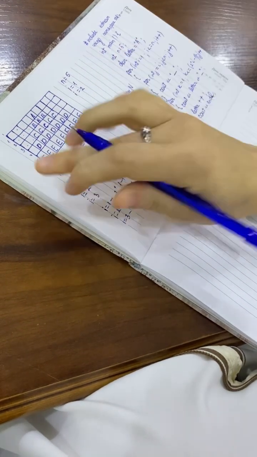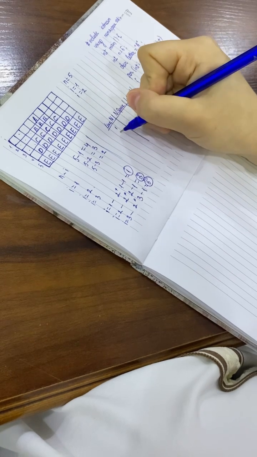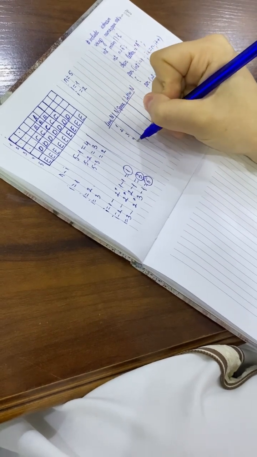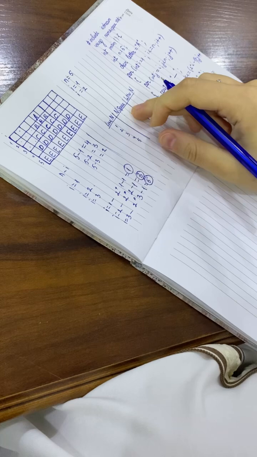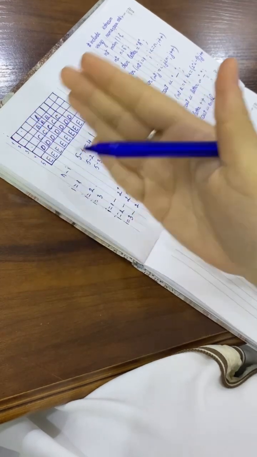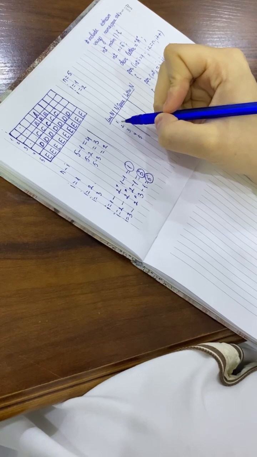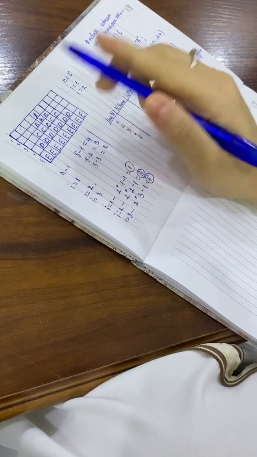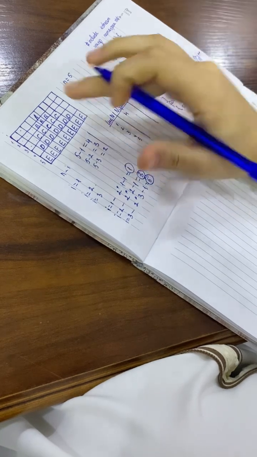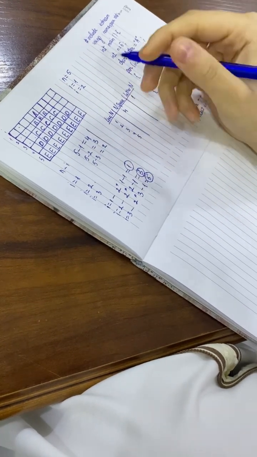We have 5 rows, so I will write 1, 2, 3, 4, 5. For the number of spaces, we should count only from the left. On the first line we have 1, 2, 3, 4 spaces. We will write 4, and the letter only 1.